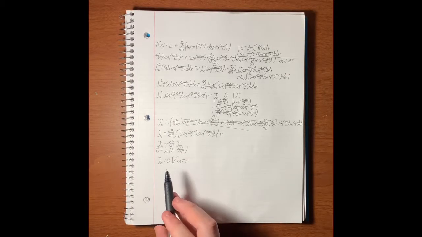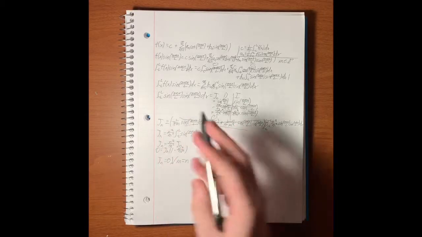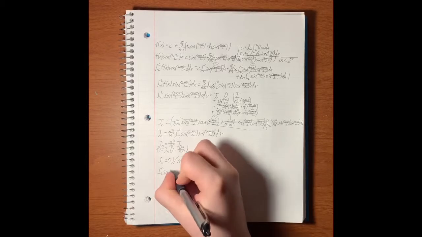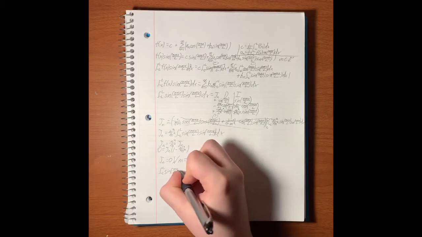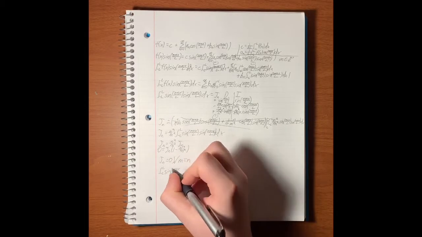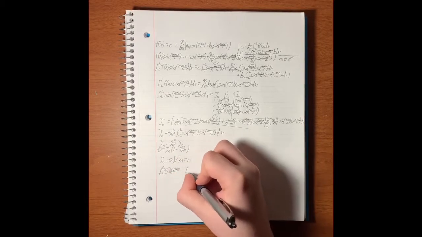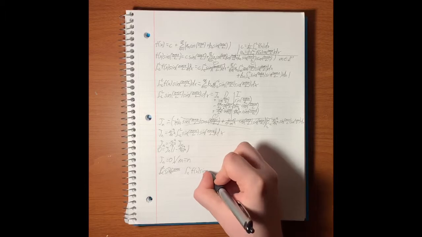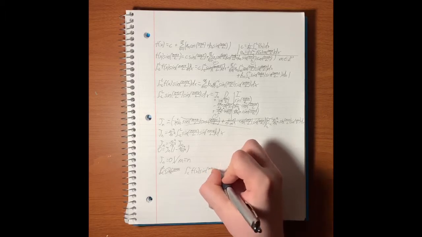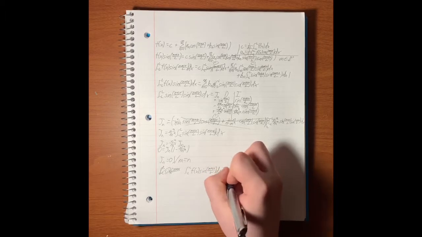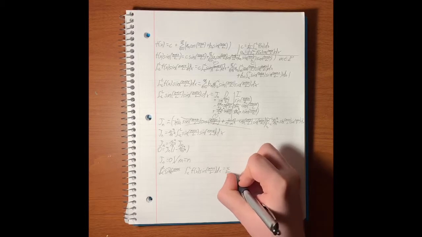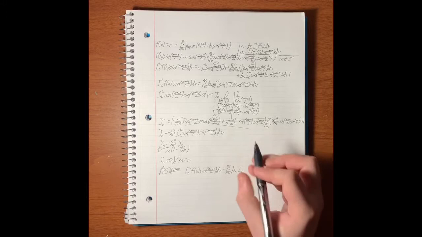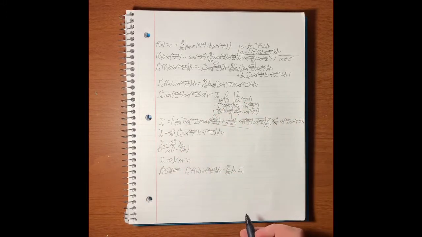Now we can rewrite this part in the same way that we did before. The integral from negative L to L of f of x sine of pi mx over L dx equals the sum from n equals 1 to infinity of b of n, I of n. That's I of n as we've defined it.